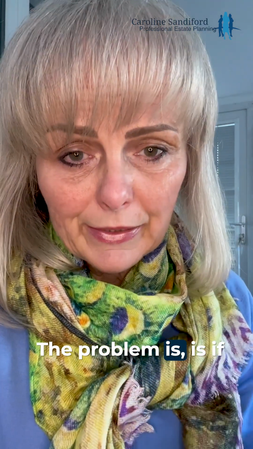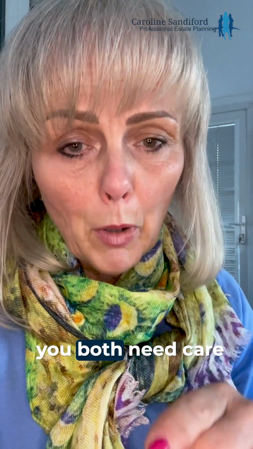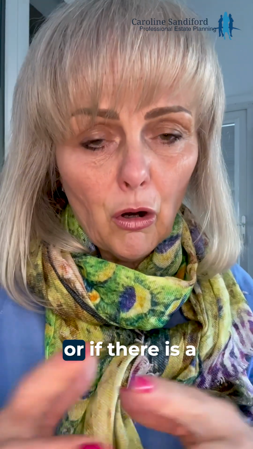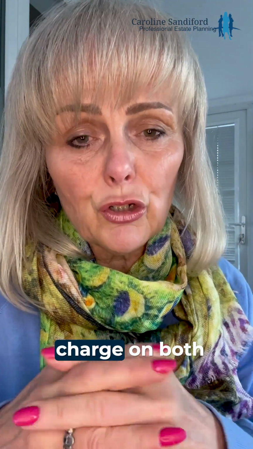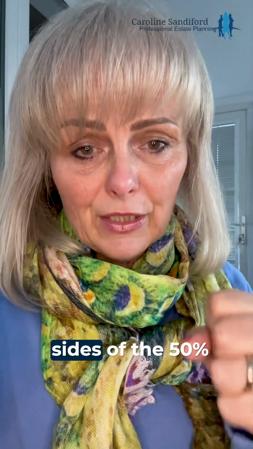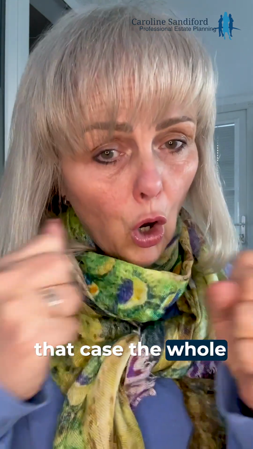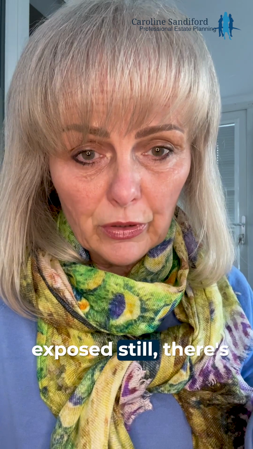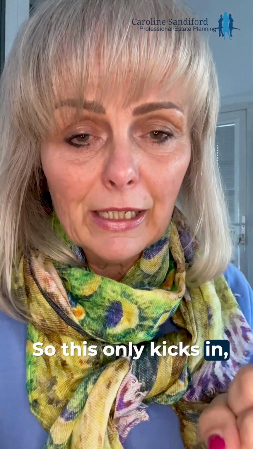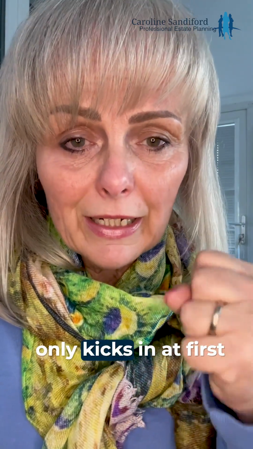The problem is if you both need care, or if there is a challenge or a charge on both sides of the 50% before death. In that case, the whole of the property is exposed still. There's no protection. So tenants in common only kicks in at first death.